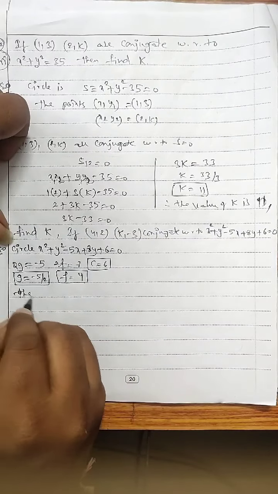So what is x1 x2? x1 is 4, x2 is k, y1 is 2, y2 is -3. Therefore x1 is 4, x2 is k, plus y1 is 2 and y2 is -3. g is -5/2, and x1 is 4 plus x2 is k, and then plus f is 4 and y1 is 2 and y2 is -3, and plus c, here plus 6 is equal to 0. If you simplify this, we get the answer, that is k.